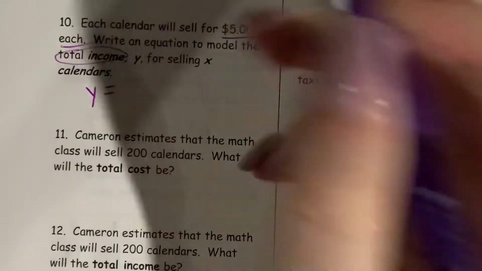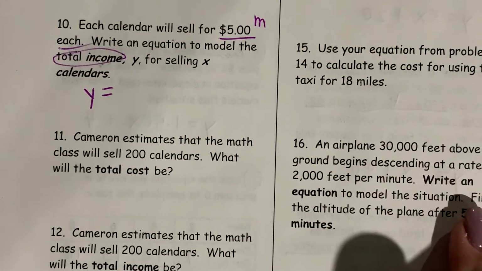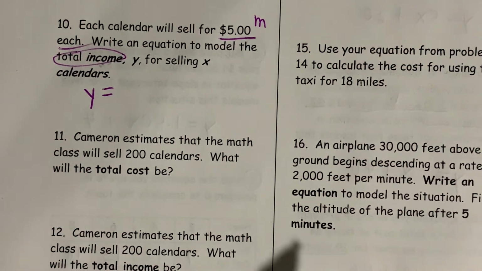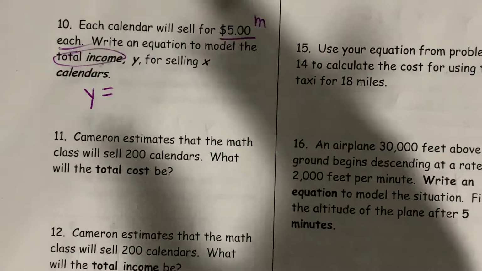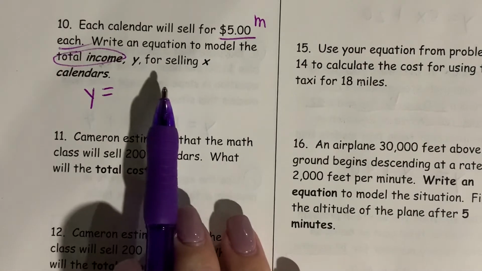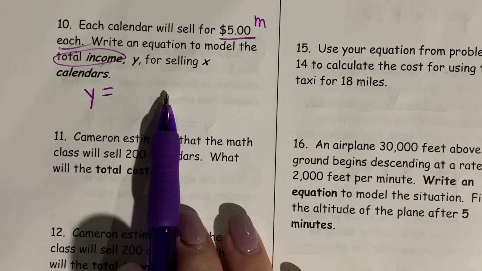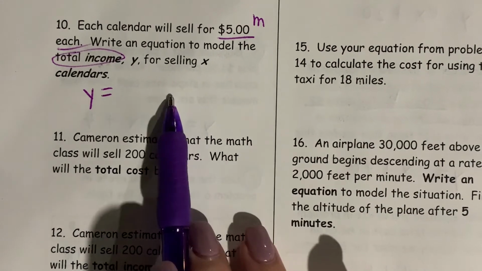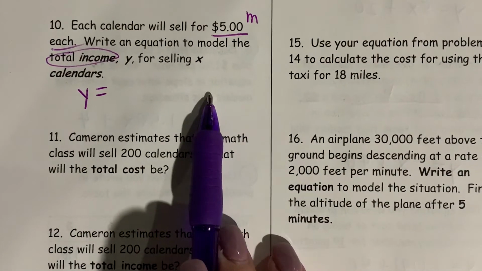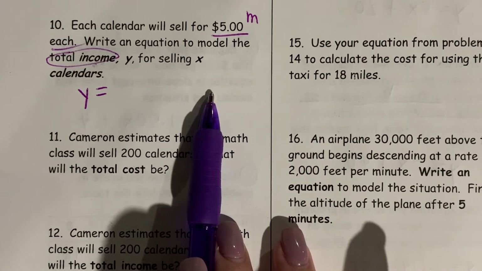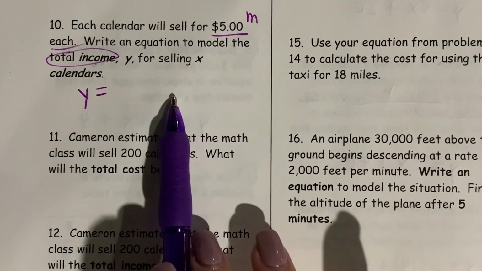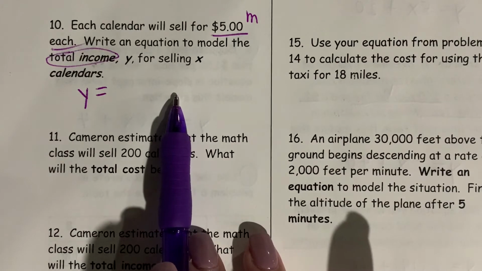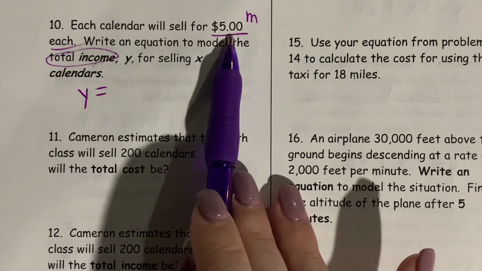So we'll have y equals, and notice in number 10, we don't have a starting value, right? Because you don't automatically right off the bat start by having already sold some calendars, right? You've got to work to sell these calendars. So you have no B. That's like saying plus or minus 0 at the end. And that's fine. We talked about how your equation doesn't have to have a B. When you think of graphing, you could just start at the origin. So we do have a rate of change.